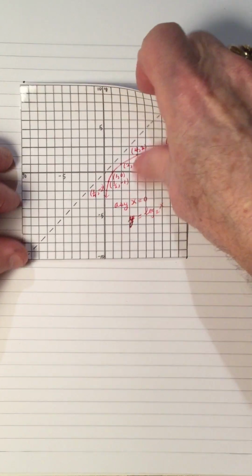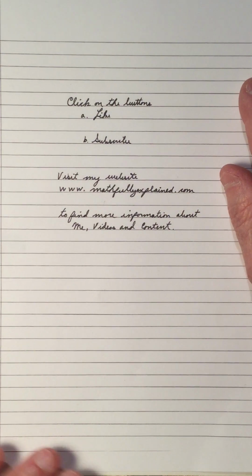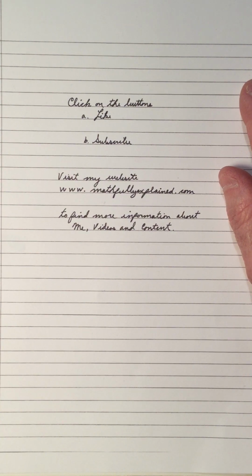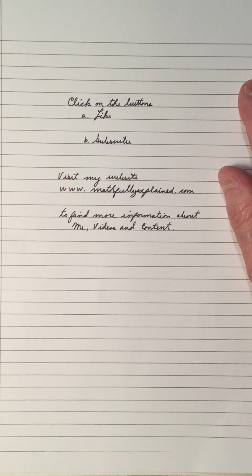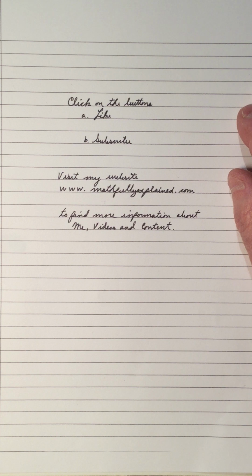So I wanted to take my time and explain all that to you, and I did it. I could have done it without setting up those grids, but it's nice to see when you reflect like I was doing and showing you the x and the y coordinates are switched to y and x. So x comma y becomes y comma x when you reflect in the line y equals x.